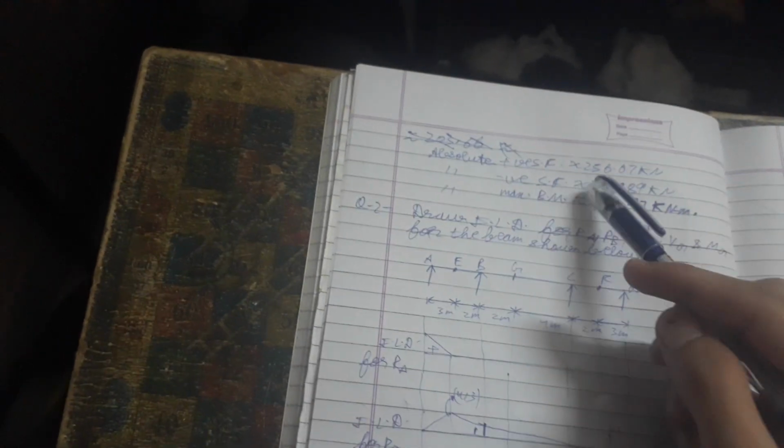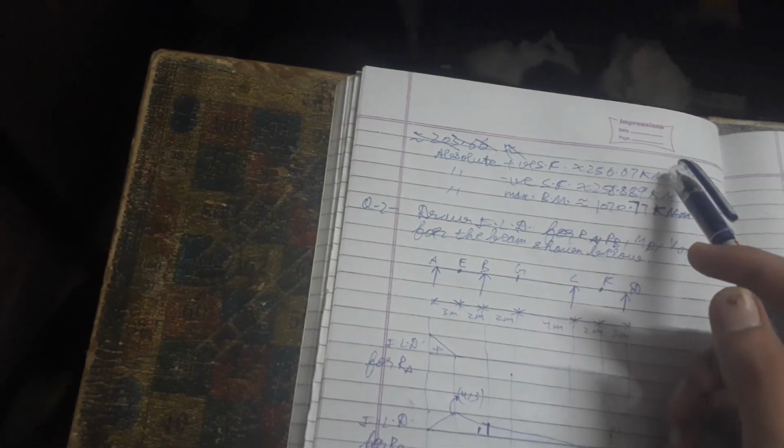Absolute maximum shear force approximately equal to 256.67 kN. Absolute negative shear force approximately equal to 258.889 kN. Absolute maximum bending moment approximately equals to 1070.77 kN meter.